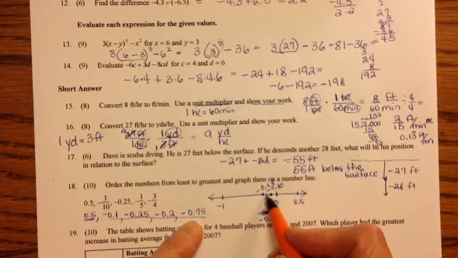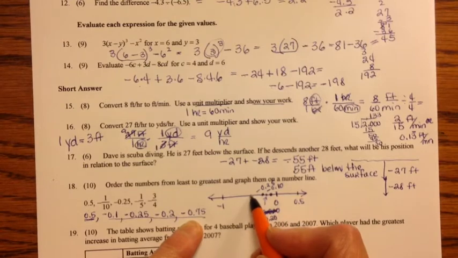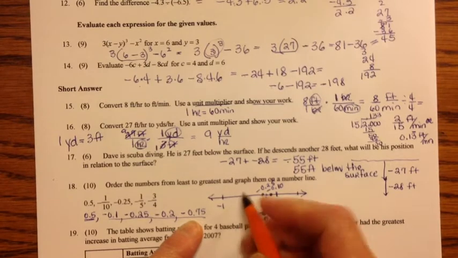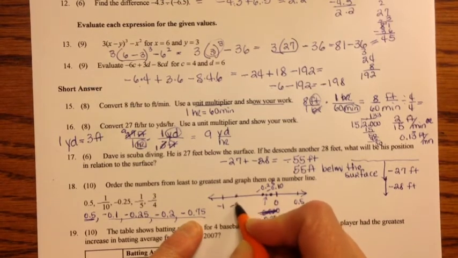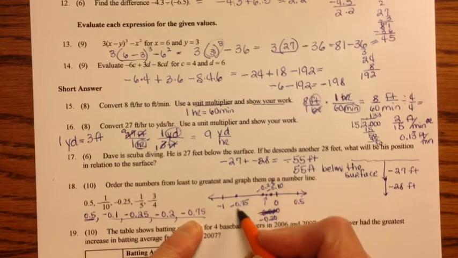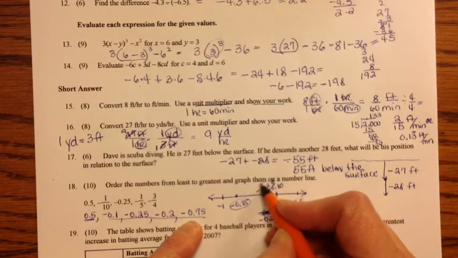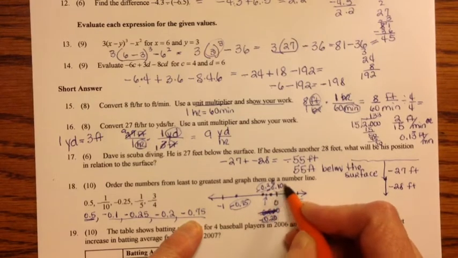And then negative 0.75 is going to be half, and then another fourth, so it's going to be about right here. So you can see the order. There's the smallest one, and then your next one, this one, this one, and this one.